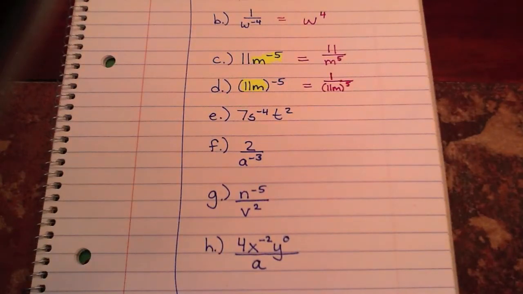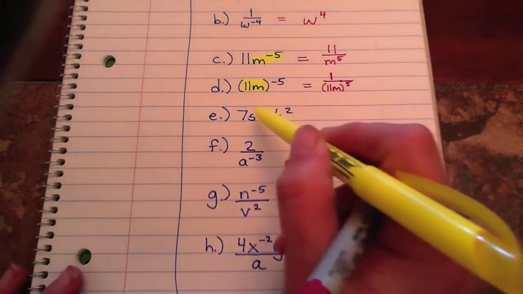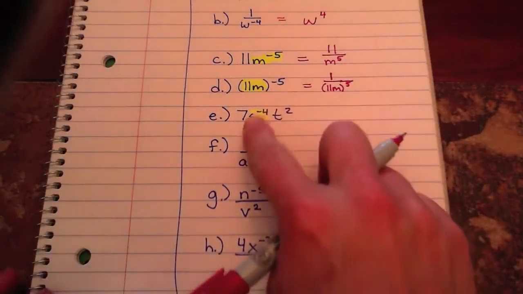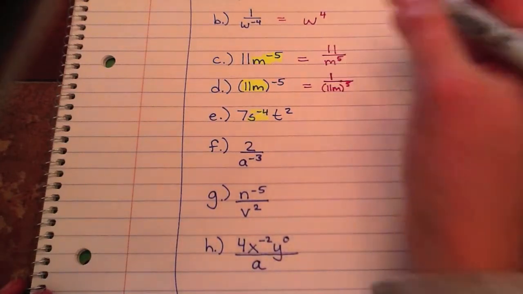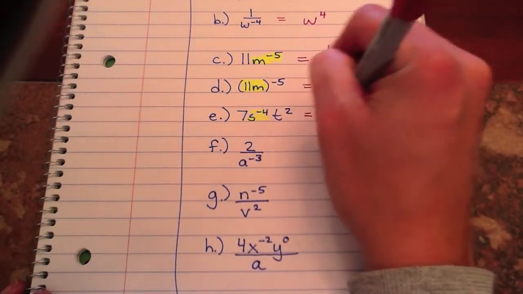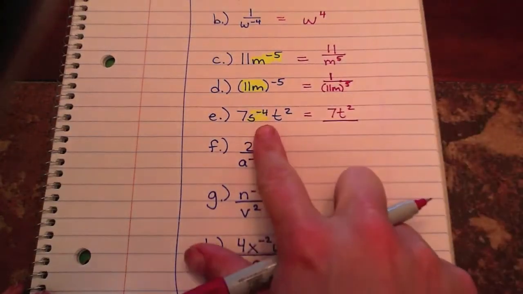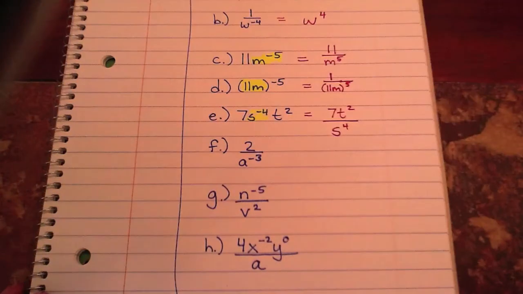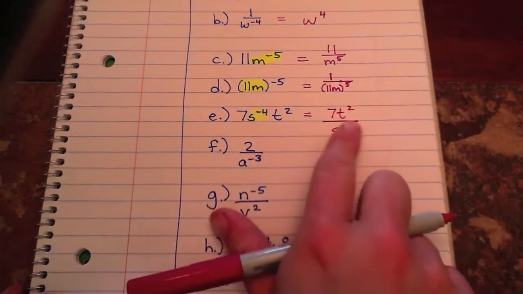So if we're looking at E, again, just go through it. This is what I have to move. This is what I'm focusing on. 7 stays, t squared stays. S to the negative 4 moves down to become a positive exponent. And I'm done. Nothing else simplifies.